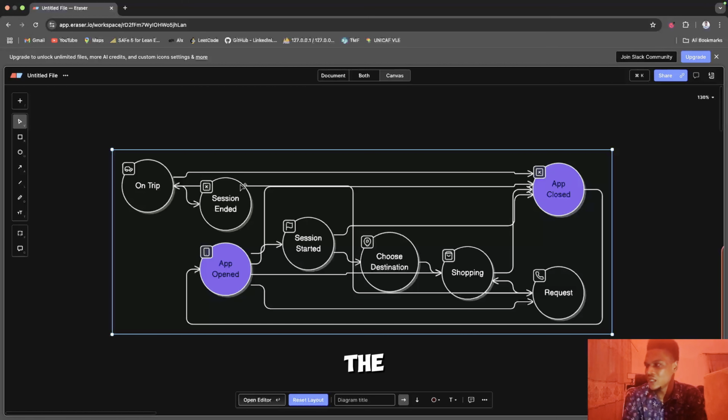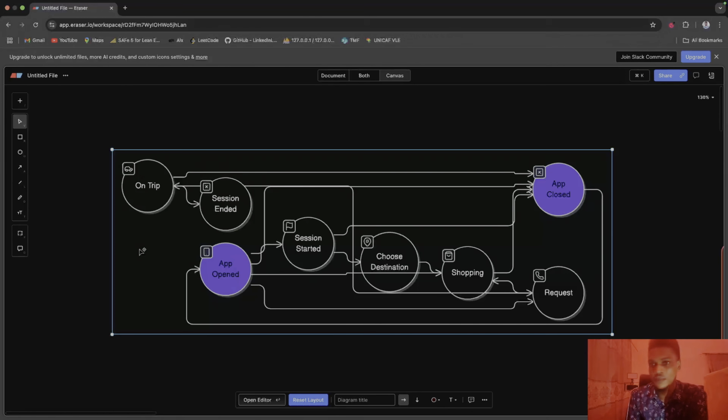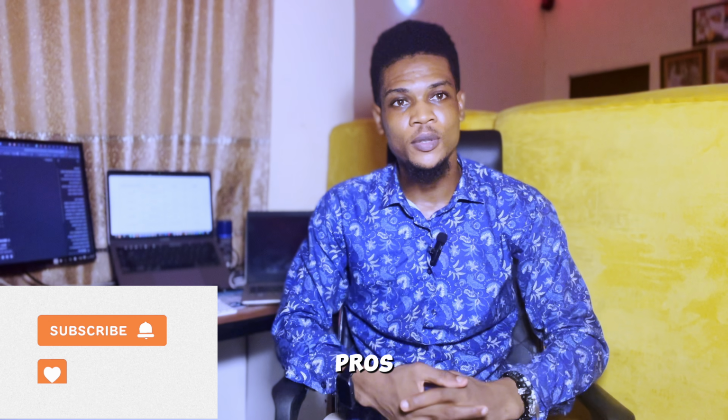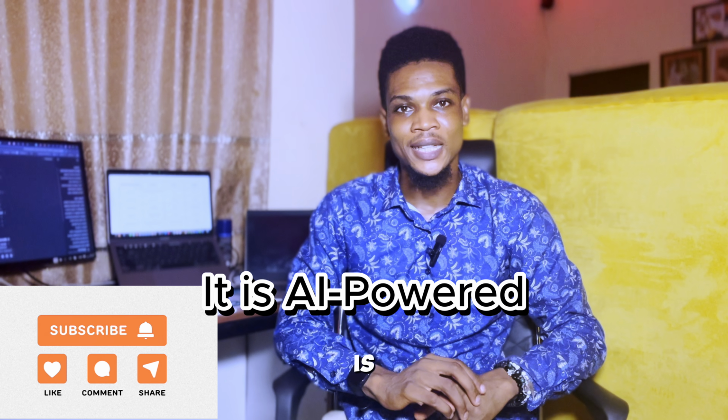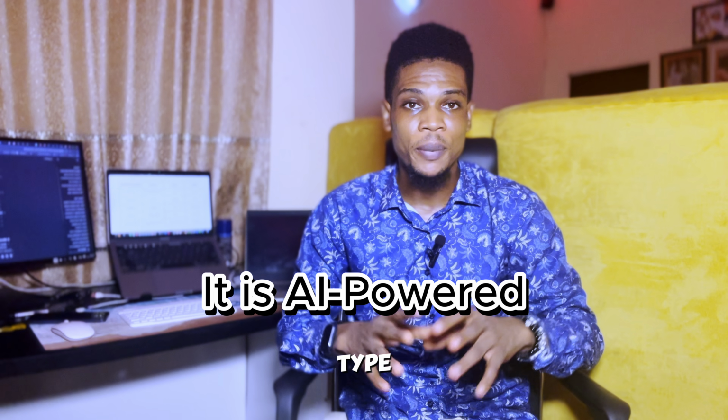And you can see the layout. You see that it is so appealing to look at. It's so beautiful, and it's just the right tool for you. Let's look at the pros and cons of eraser.io. The first is it is AI powered. Just type in whatever you want and boom, you get your result.